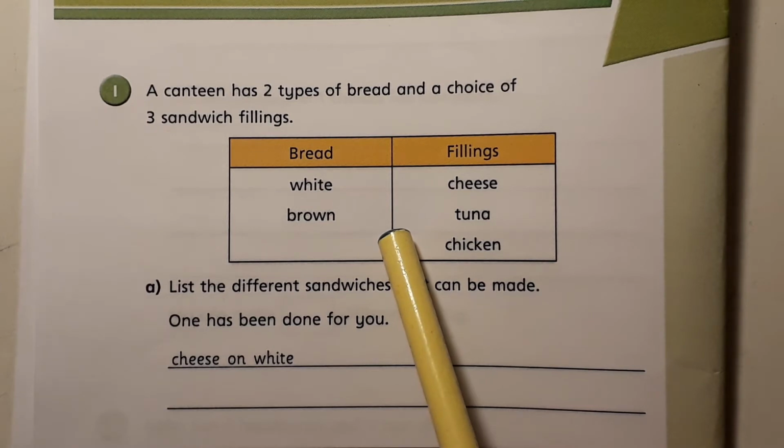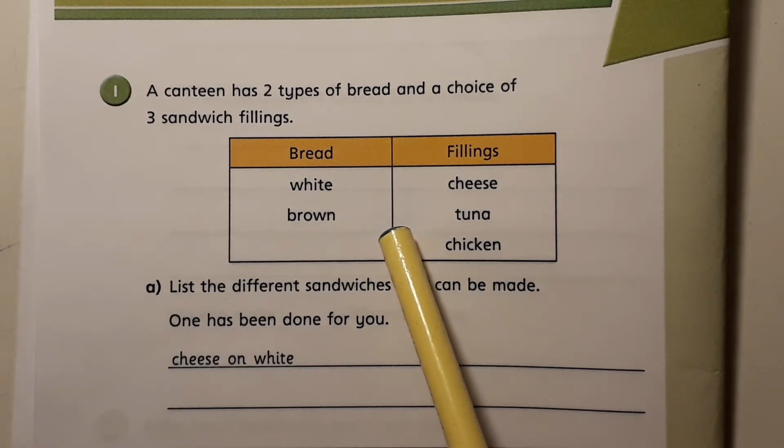So just a couple of things. The first piece of advice is to make sure you read the question. There's a lot of information on the page, so you need to make sure you read the question. And the second thing is to be systematic. So work in an order as you solve the problem, and then you won't make mistakes.